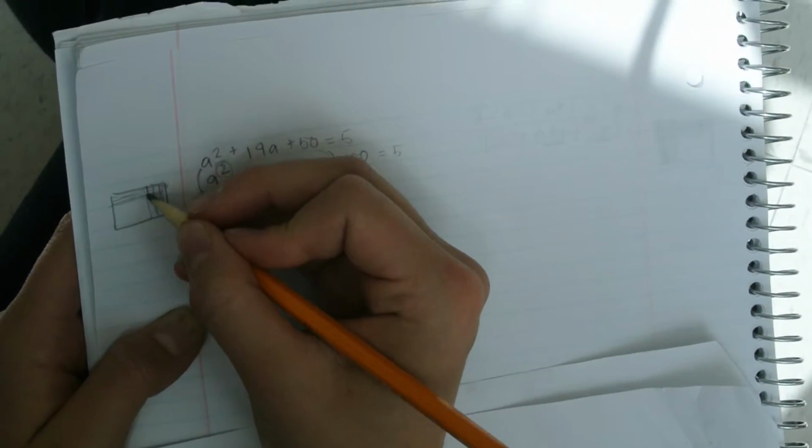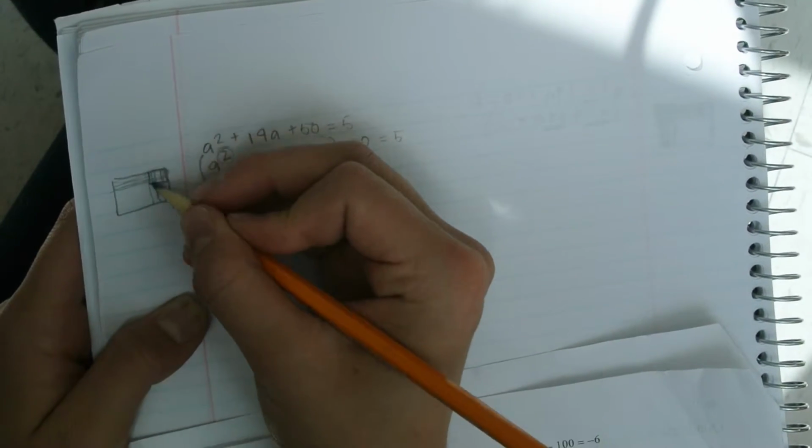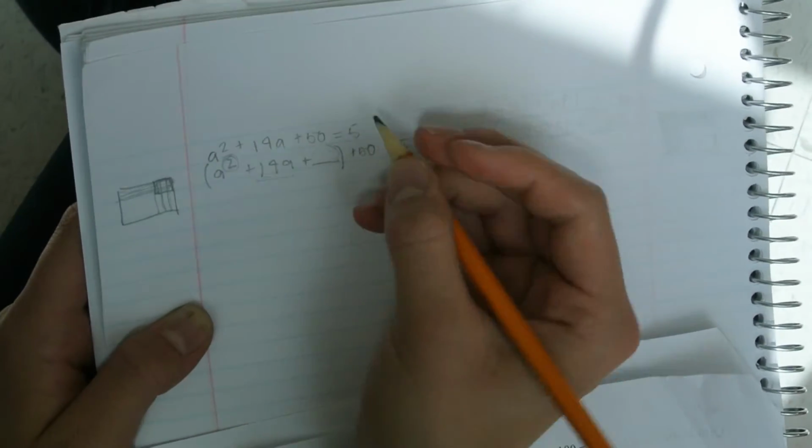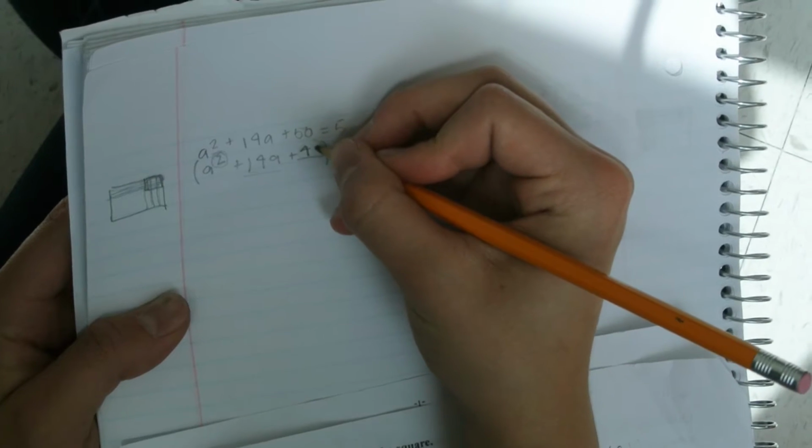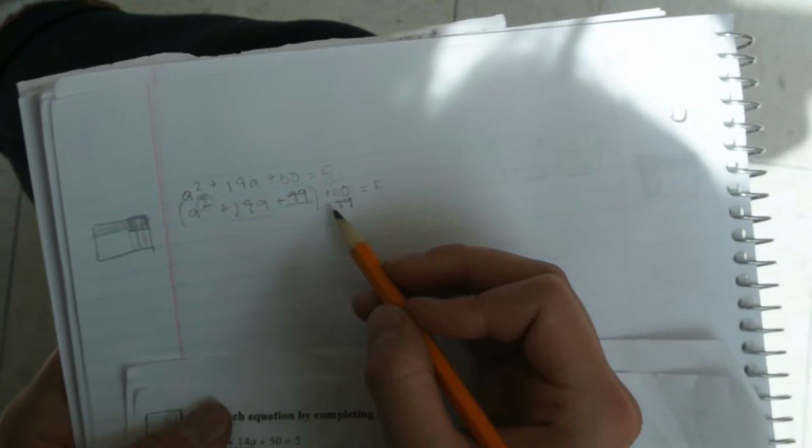So 7 lines on each side will equal 49 little squares in this box. So that's the number we will be adding. Then we're going to subtract 49 from this 50 to make the equation back in balance.